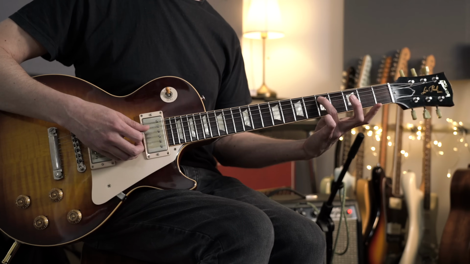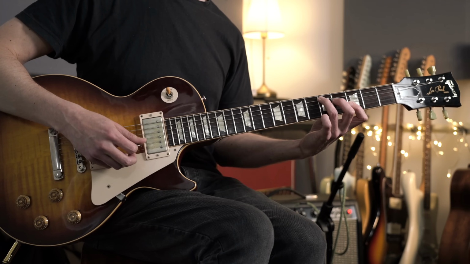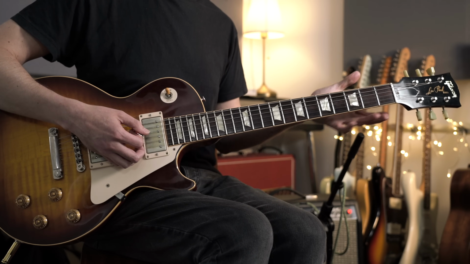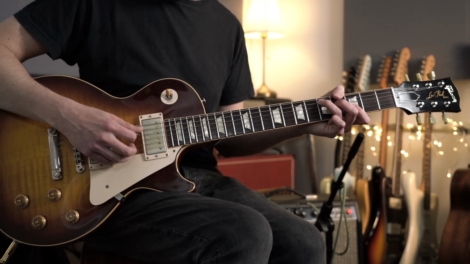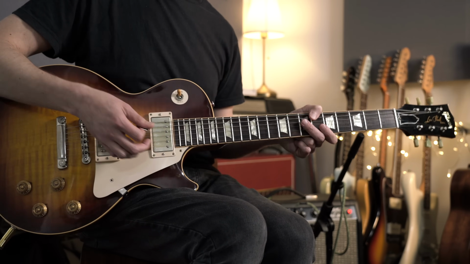So starting on the D at fret 5, then we've got 4, 3 and 3. So it's got that sharp 5 in there, it gives you an augmented sound. It's a great kind of substitution or alternate chord voicing that you can use for a 5 chord. And then we start the 12 bar proper.